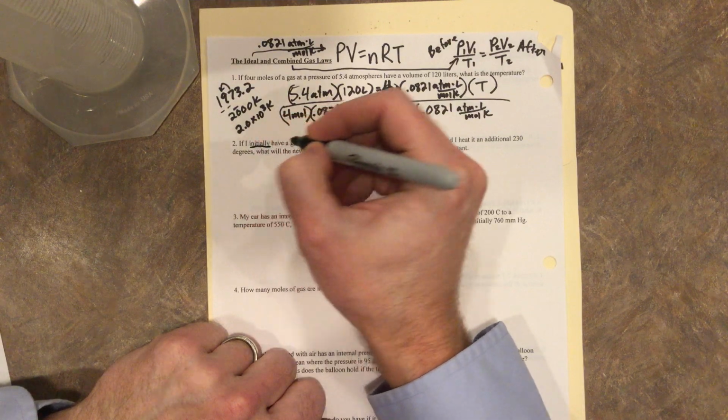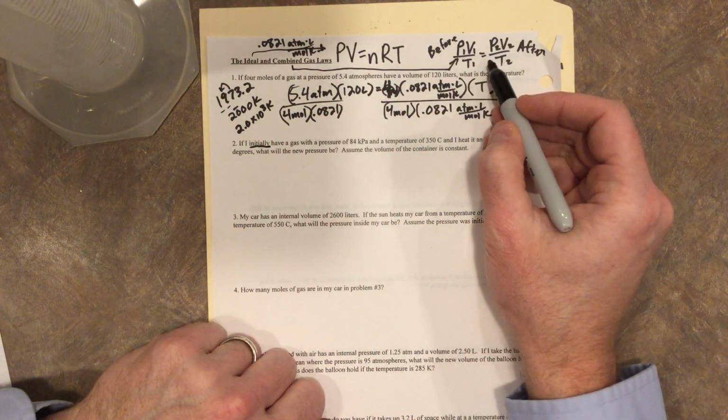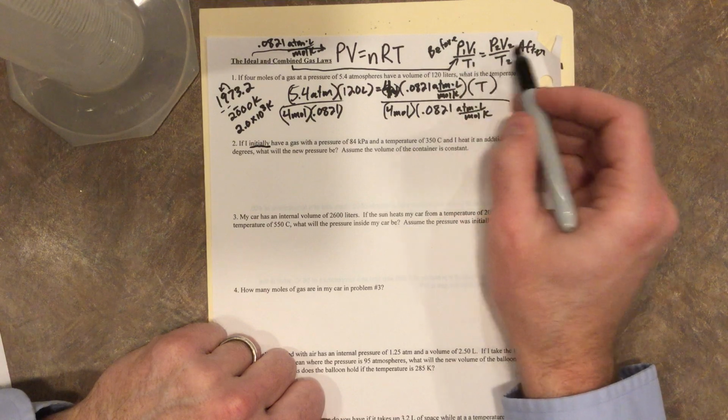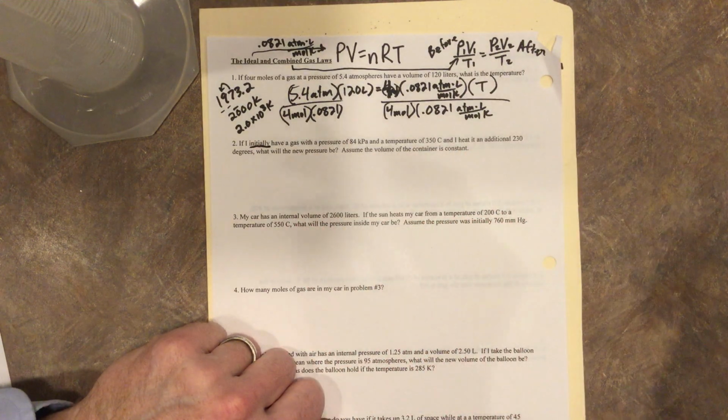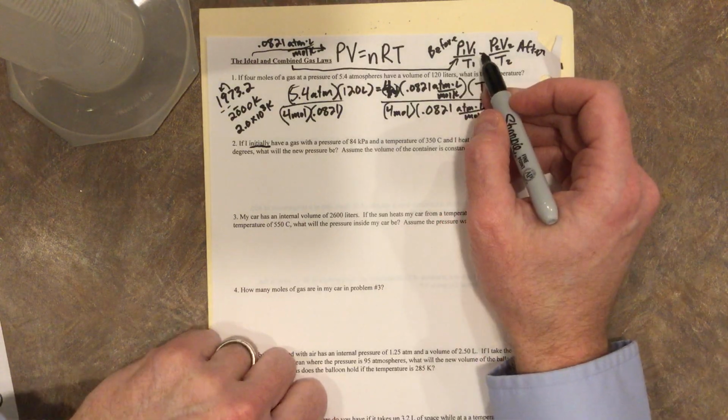Oh, look at this. Initially. If it's talking about initially, guess what? You're probably going to use this type of formula here. It's before and after. So initially we have this stuff, and then I heat it. Okay, there we are. We're going to be using combined gas law.